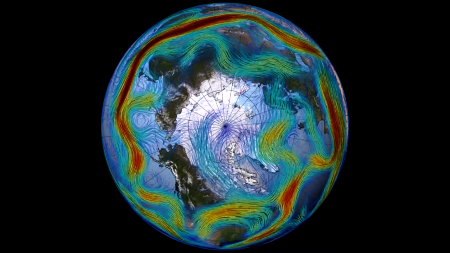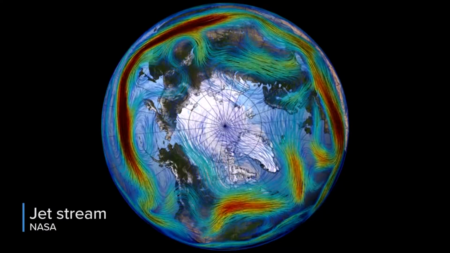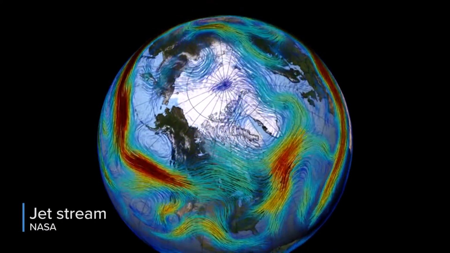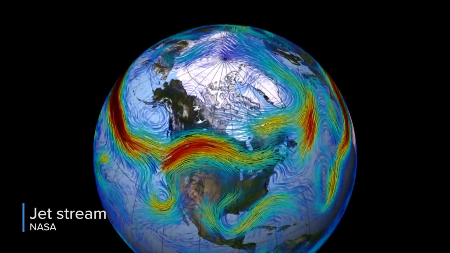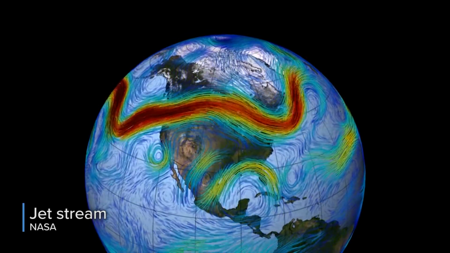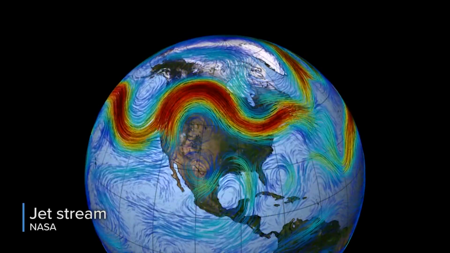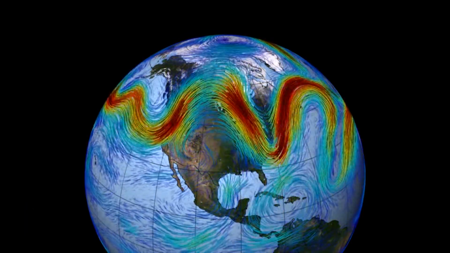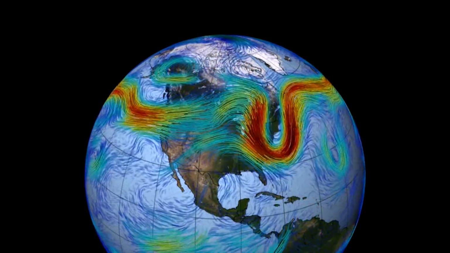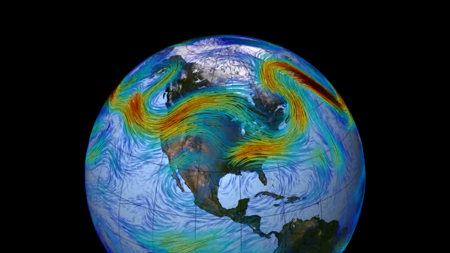This animation shows nearly a month's worth of modelled jet stream winds propagating around the Northern Hemisphere. As you can see, the current of air meanders like a river and has sections of faster and slower moving winds. Earth has two main jet streams in each hemisphere, the stronger polar jet, which is shown here, and a weaker subtropical jet, which is located closer to the equator.